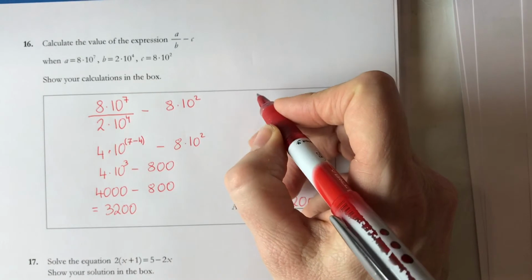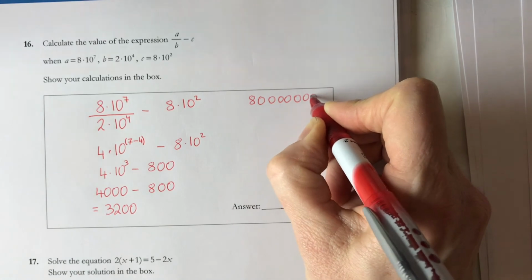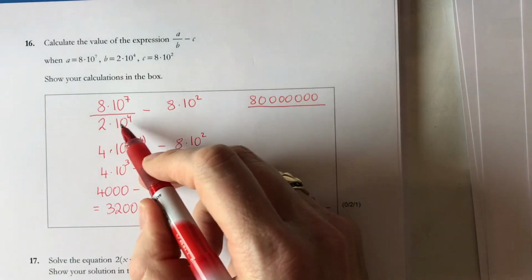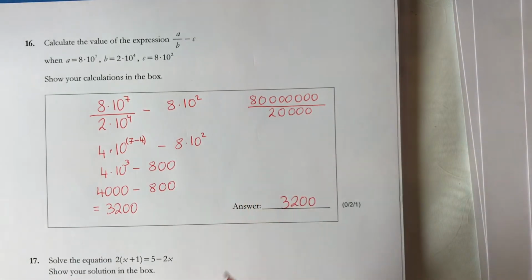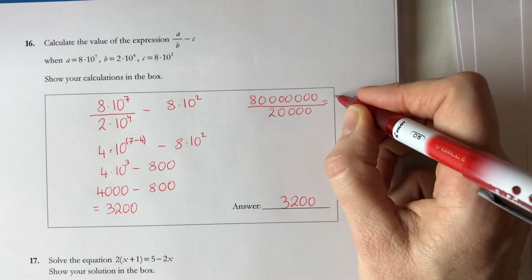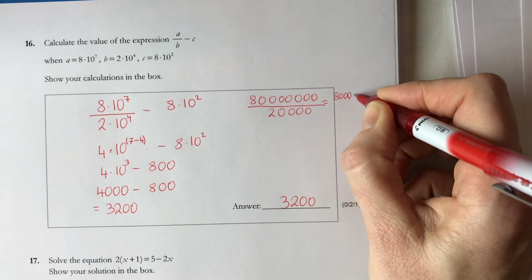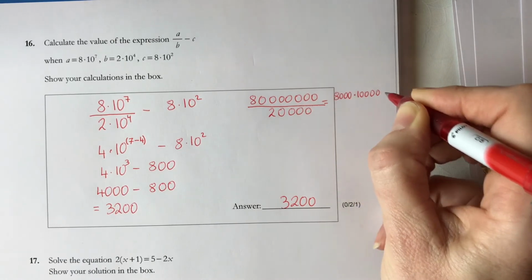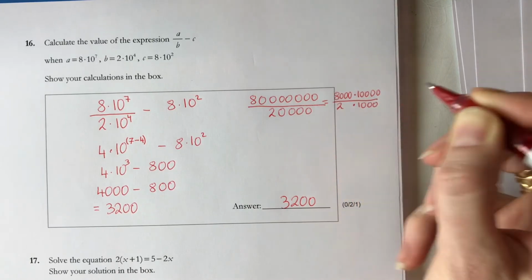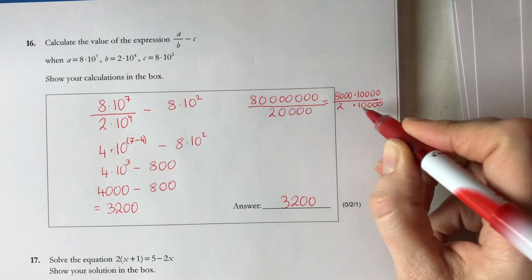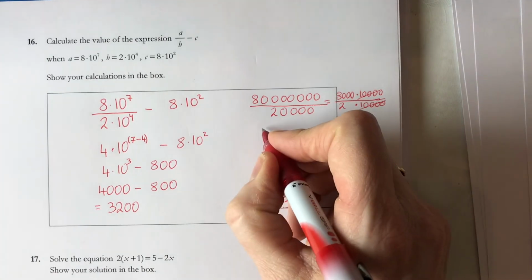What is 8 times 10 to the 7? Well, that's the same as 80 million, divided by 2 times 10 to the 4. That's the same as 20,000. We can think of this as being the same as 8,000 times 10,000 up here, and this one as being 2 times 10,000 in the denominator. 10,000 divided by 10,000 is 1, and then we get 8,000 divided by 2, which is 4,000.